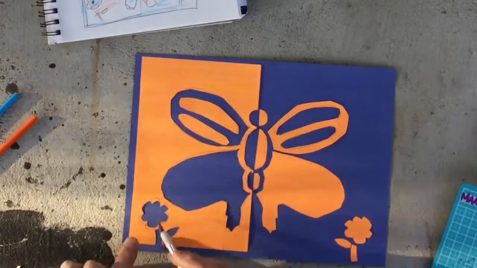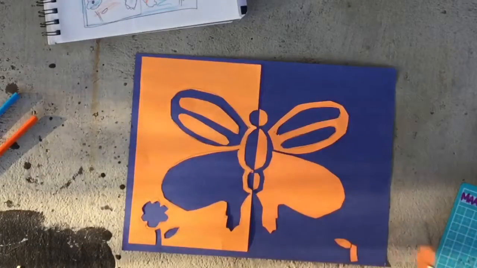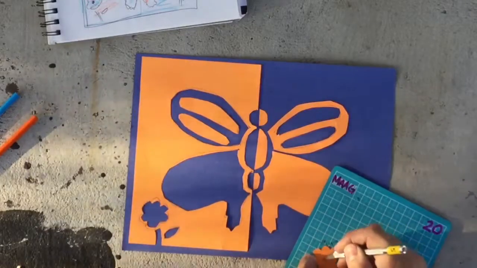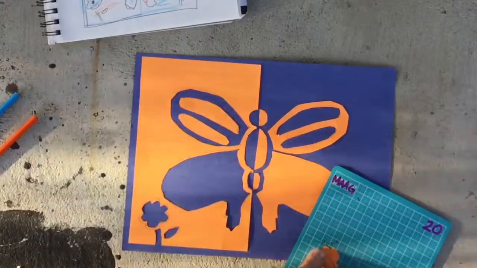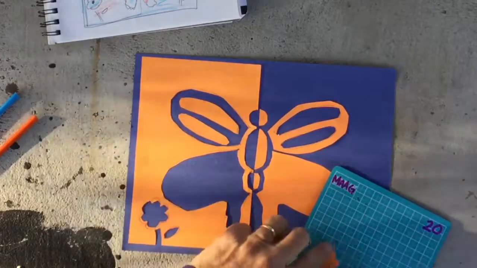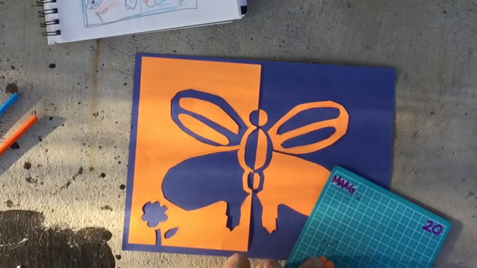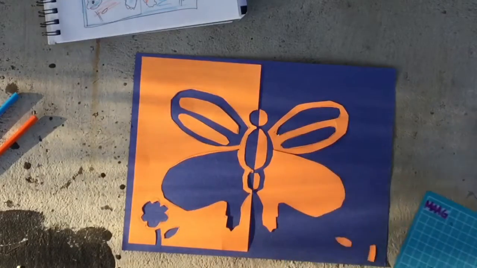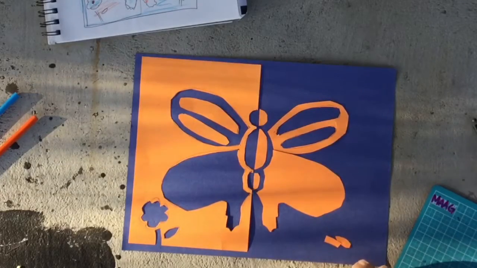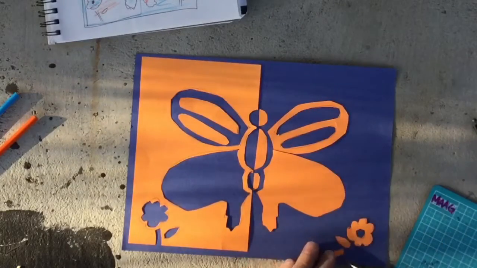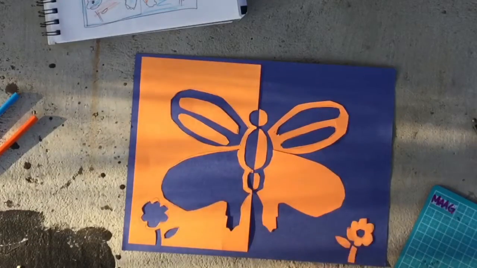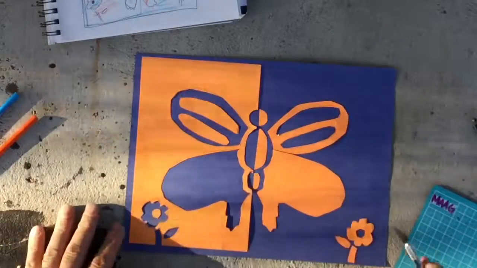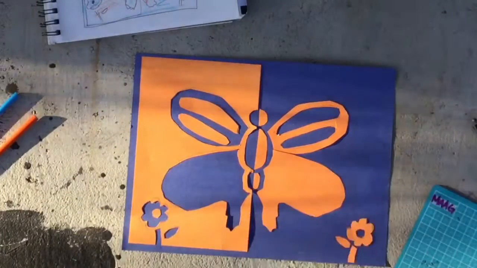Now I've got a flower on both sides, but what happened to the middle? Well, the middle's still over here on this piece. So now I can pull this off, cut that middle piece. Put my flower back, got that, got the stem. Now I got the center of my flower. So now I have two flowers, I have a butterfly, I can keep going.